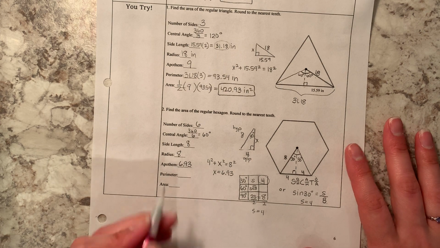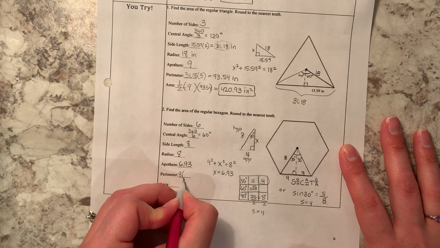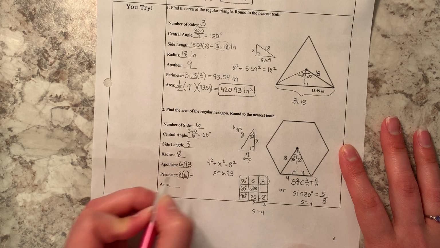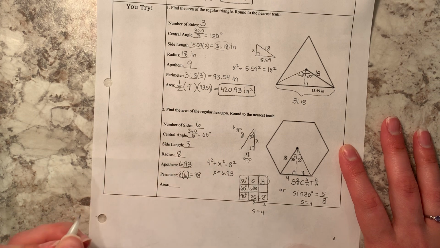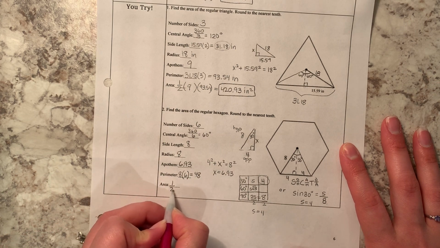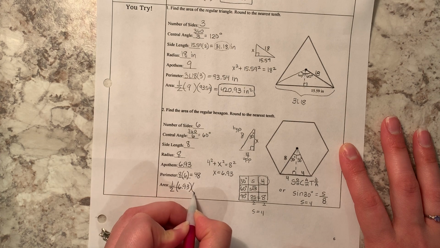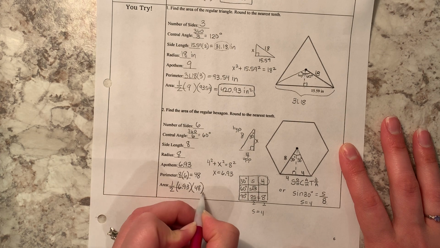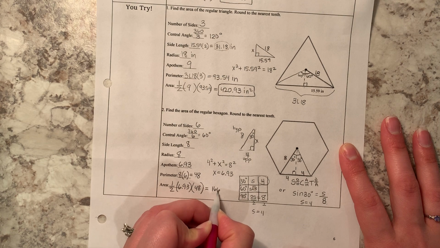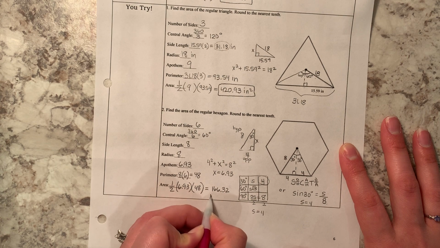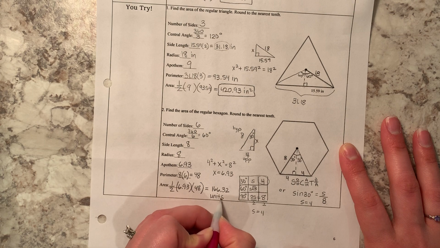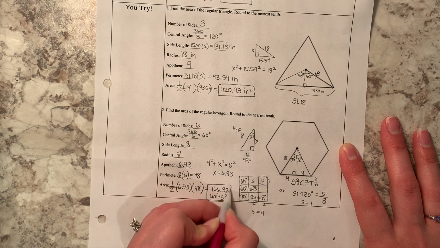All right, the perimeter. I know my side length is 8, and I have 6 of them, so I do 8 times 6, and I get 48. And now my area, 1/2 times my apothem times my perimeter. And if you multiply all those together, we get 166.32, and we are in terms of units squared.